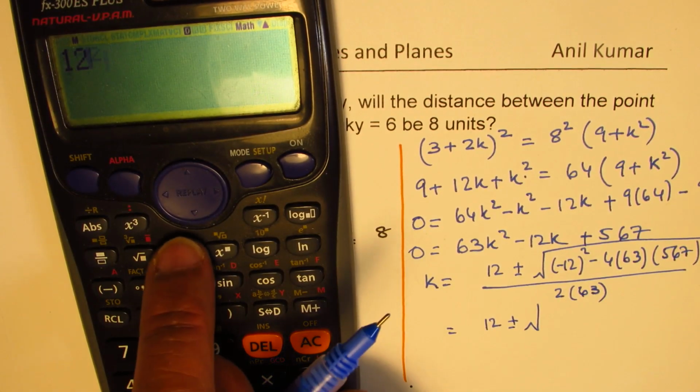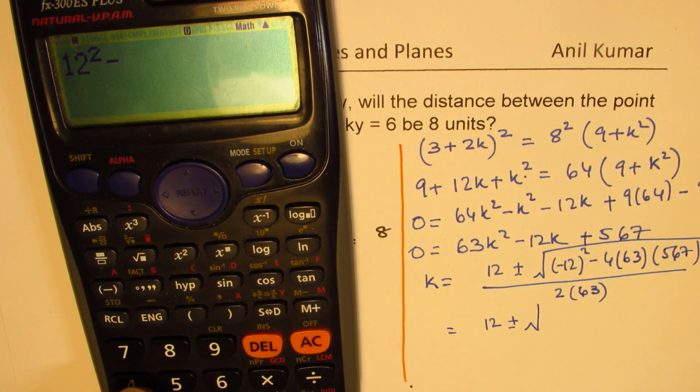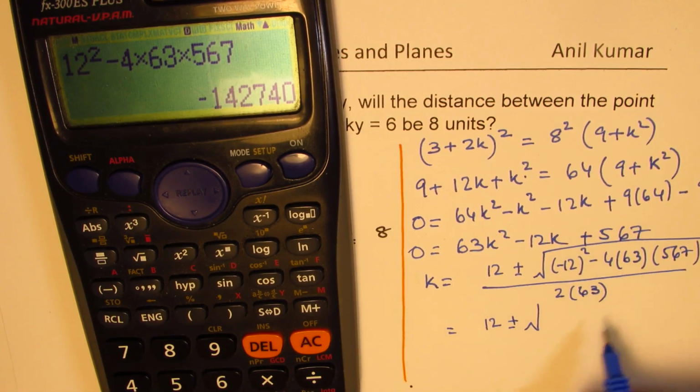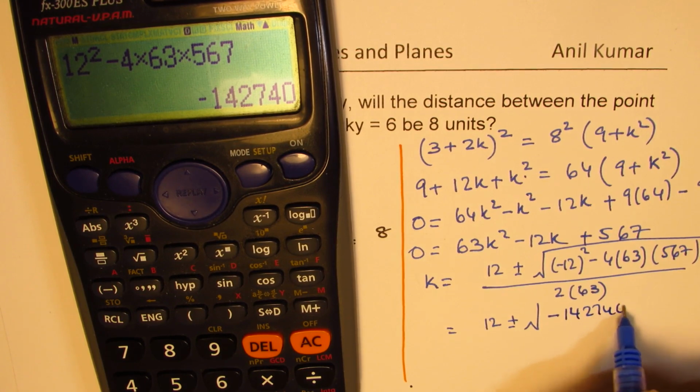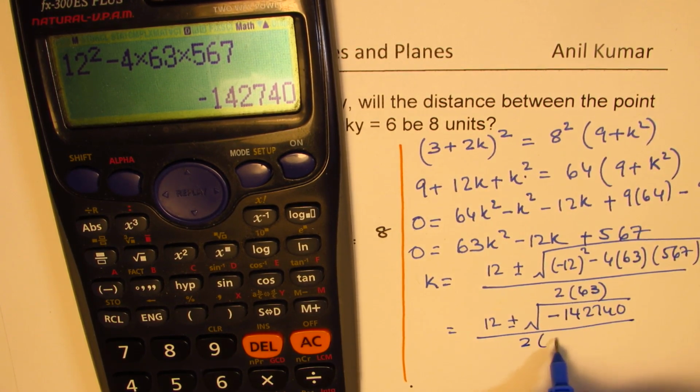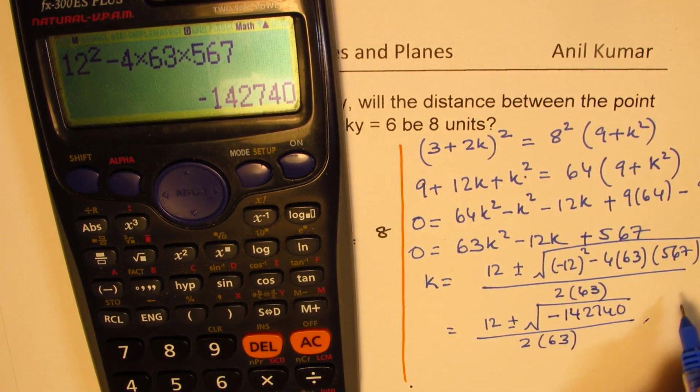So we have 12 square minus 4 times 63 times 567, and that is negative, right? So this is a negative value of 142740, over 2 times 63. Now this being negative means no solution, not real.